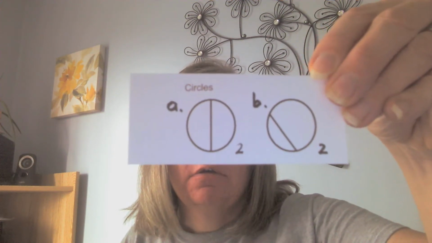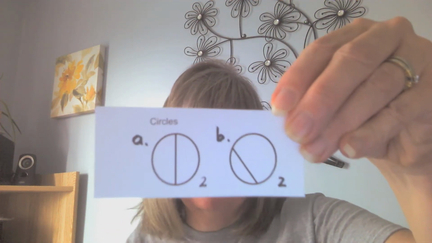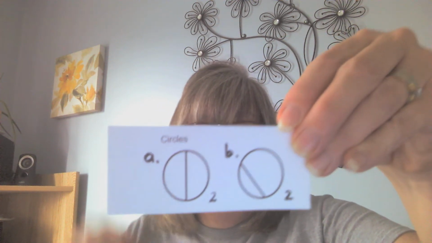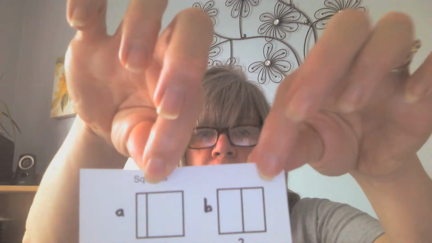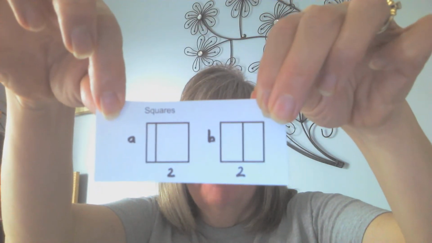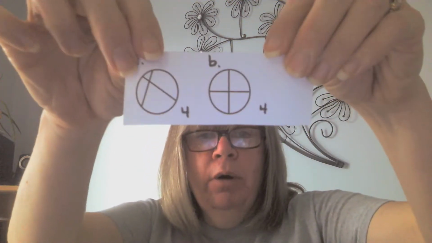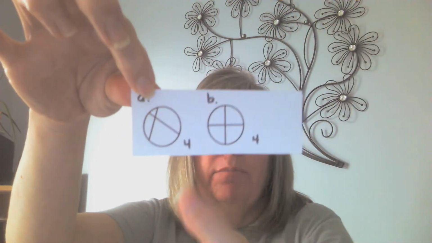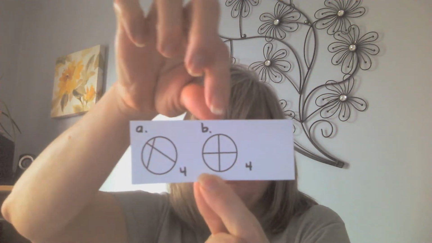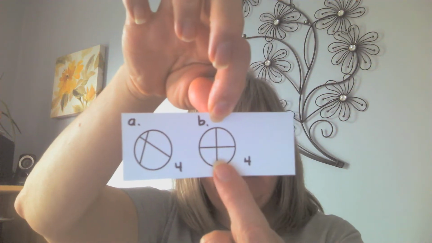Take a look at this. I've got 2 circles, and both of them are divided into 2 equal parts. But which one has the equal parts? A does, doesn't it? How about these squares? Both divided into 2 equal parts. That's why I put a 2 at the bottom. But which one shows the parts that are equal? Did you pick B? You picked right. Good job. How about these circles? They've both been divided into 4 parts. That's why I put a 4 underneath. But which one shows parts that are equal? Did you pick B? Good for you.